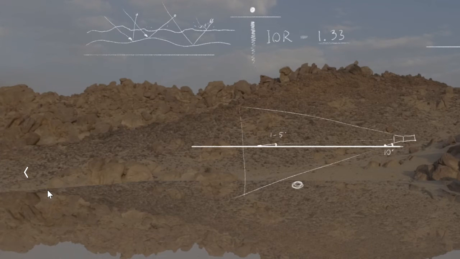So this is pretty much what you need to know about how Fresnel works. It's really important because every single object, every single material in the real world has Fresnel properties, has the index of reflection.